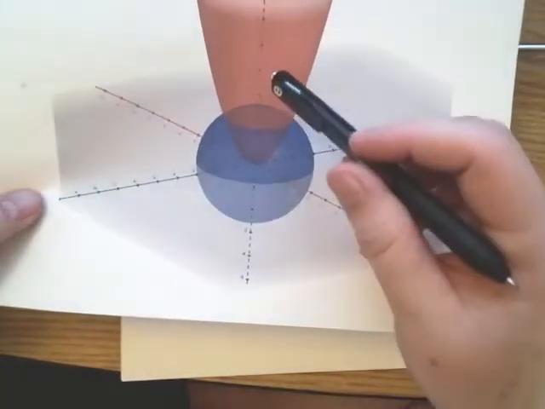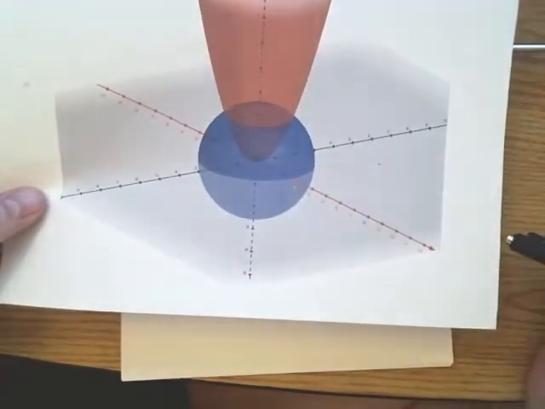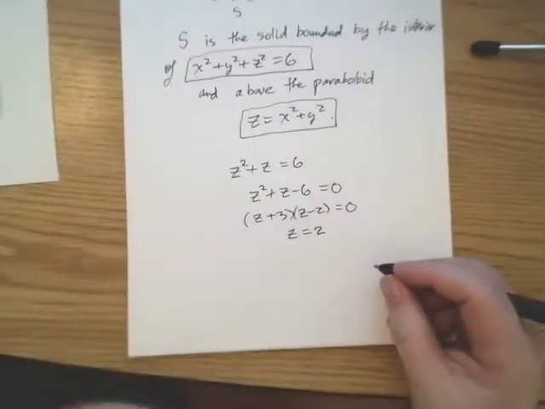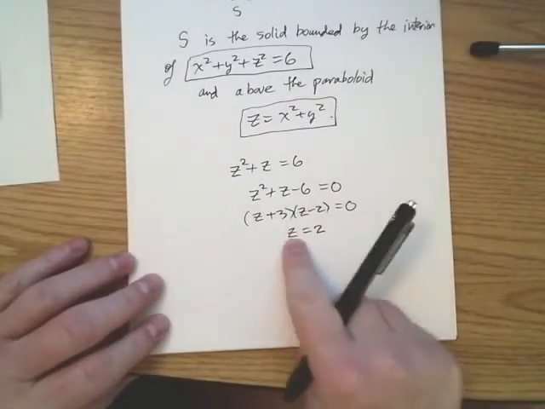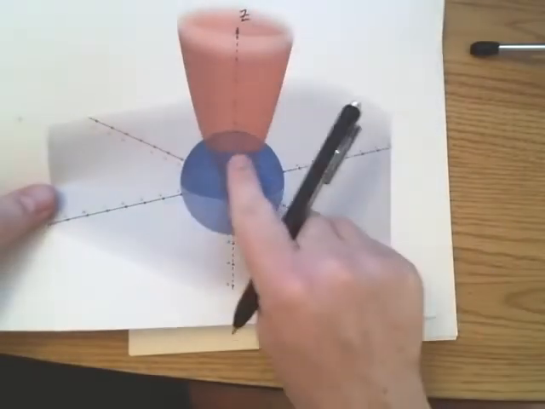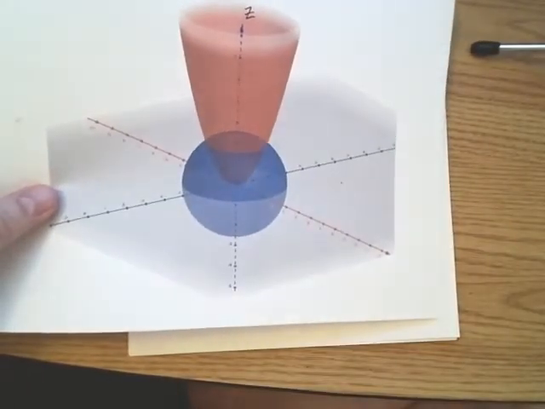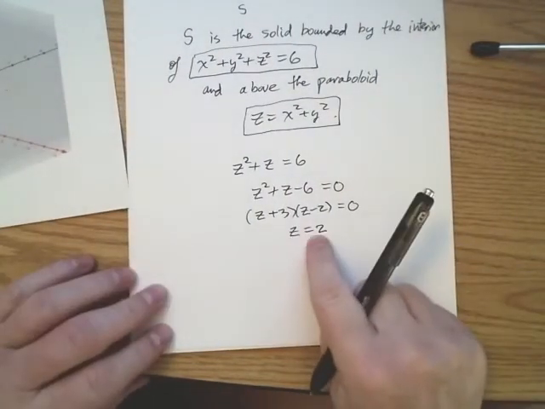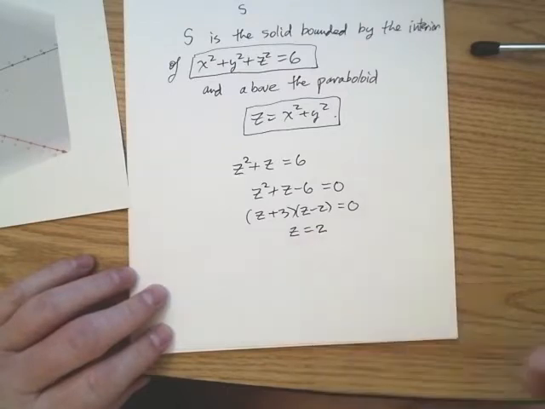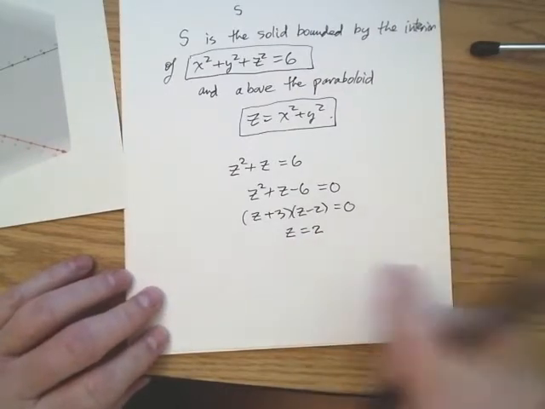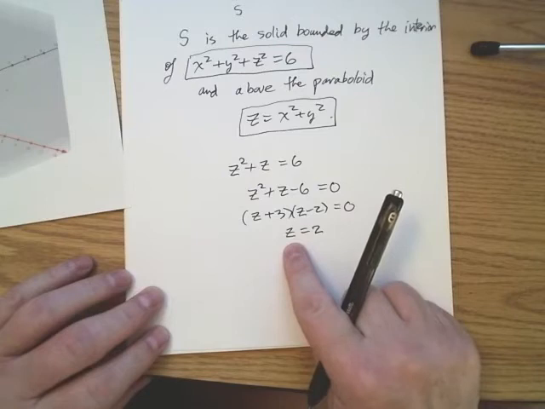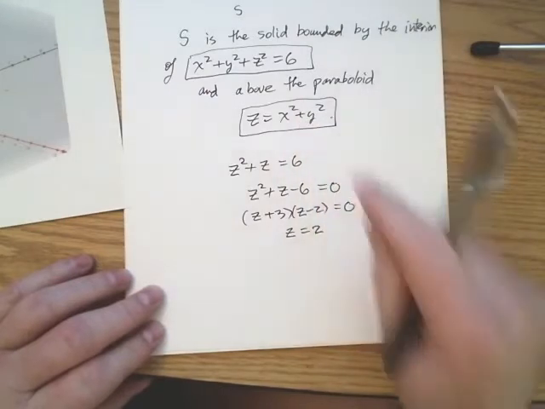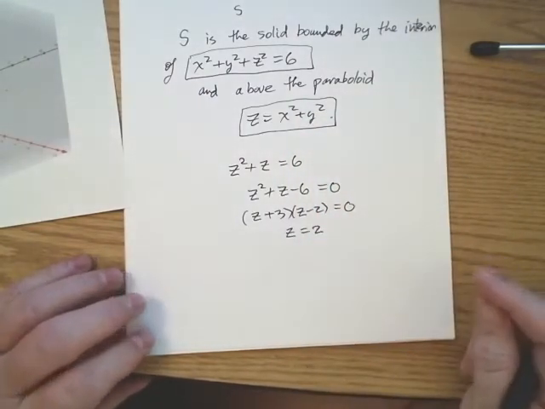Obviously, these two surfaces do not intersect at any points with a negative z value here. This is actually just the plane in which that curve lies. I have not completely determined that curve yet, but you can see that it's going to lie in a plane which is parallel to the xy plane, like I stated just a minute ago, right? The xy plane would have equation z equals 0.